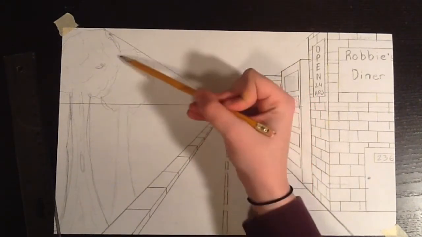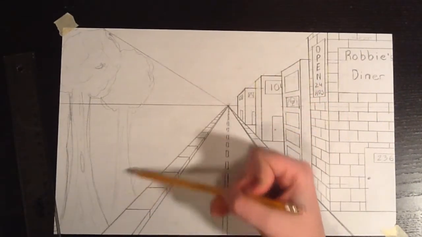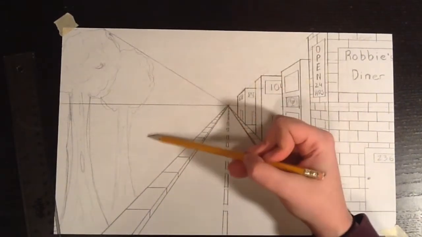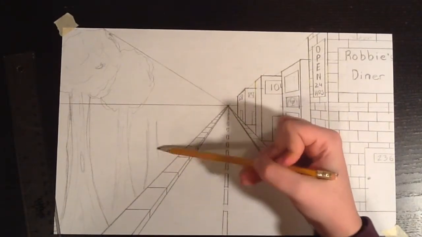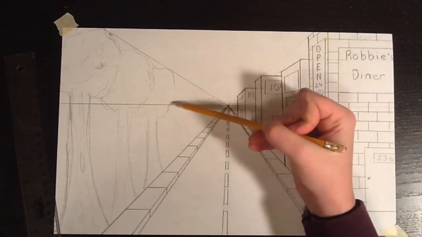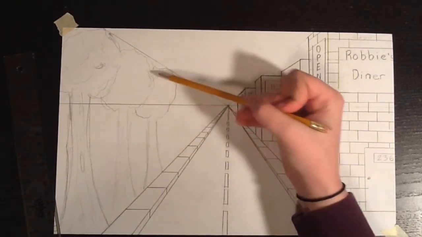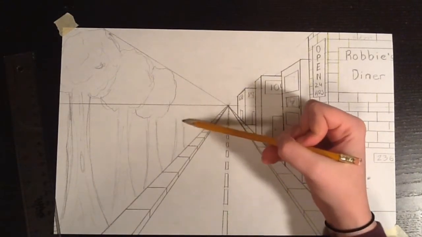So we can't see part of the edge there, but we've got this line here that forces me to keep this tree shorter than this one. And then as I continue, the trees should also technically get closer together and the trunks should get a little more narrow. Okay, so there's my third tree. And so on and so forth.